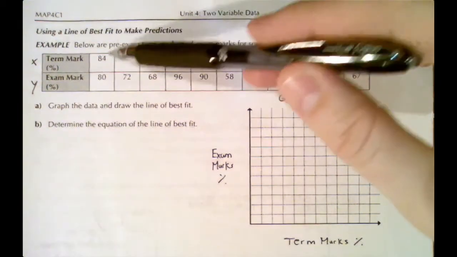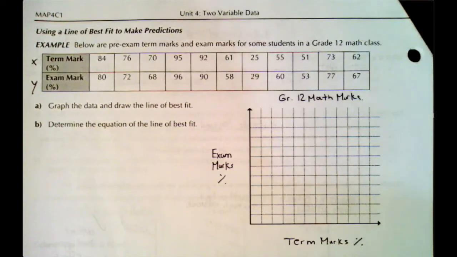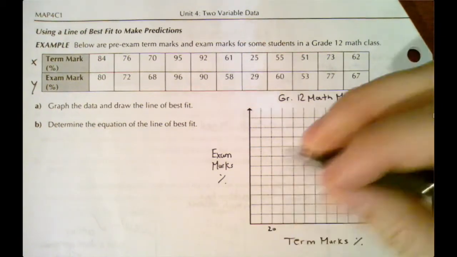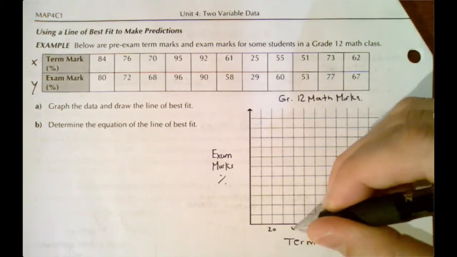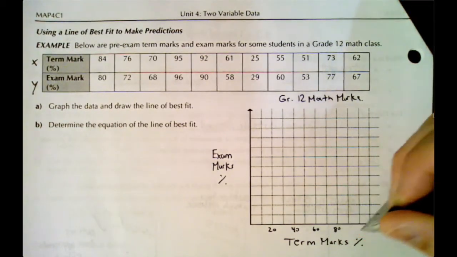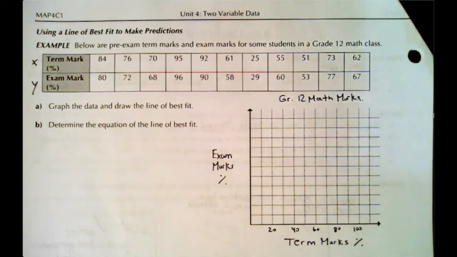Term mark 84, exam mark 80. We don't have a scale. Let's see what we got here. We got 1, 2, 3, 4, 5. Looks like about 10 by 10. Oh, it's 11 by 11. Either way, let's just go up by tens. So 10, 20, 30, 40, 50, 60, 70, 80, 90, 100.